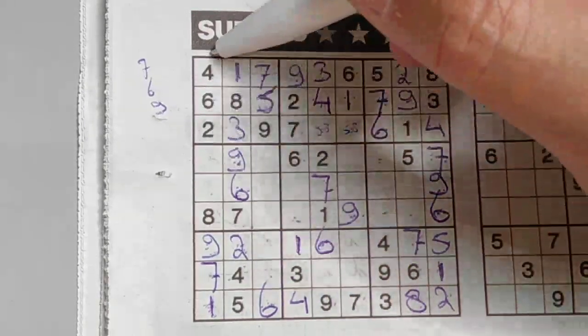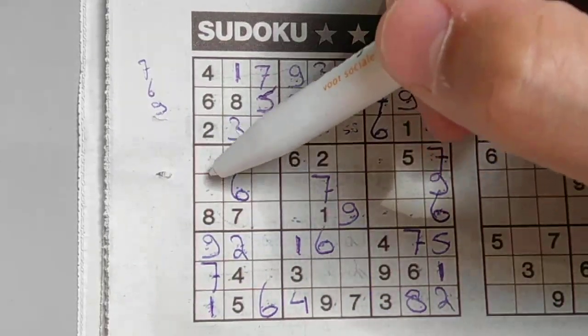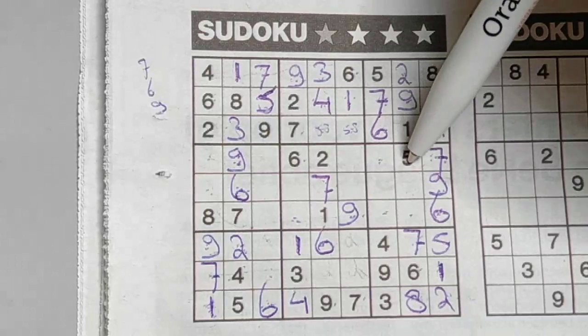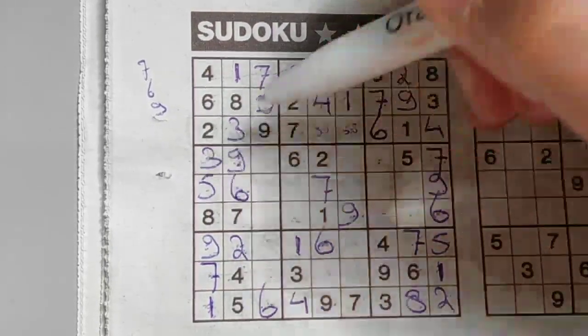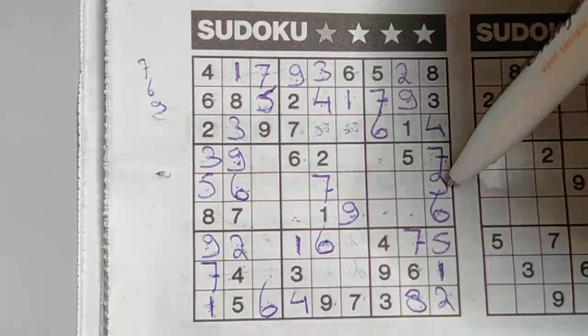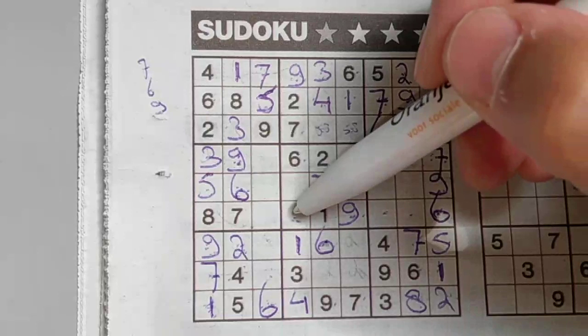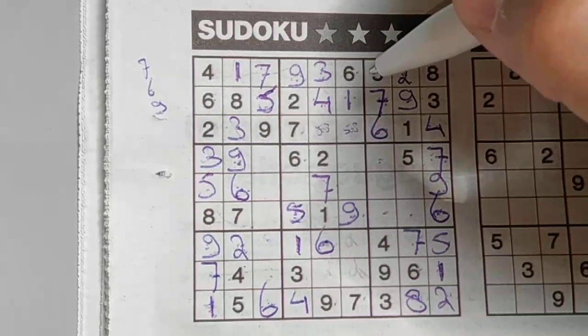2 numbers left in the first column for the numbers 3 and 5. We have a 5 here, so no 5 there. 5 should be here, and the 3 goes there. 5 in this row, 5 in the middle row, so in the row below. The only place for the 5 should be there.